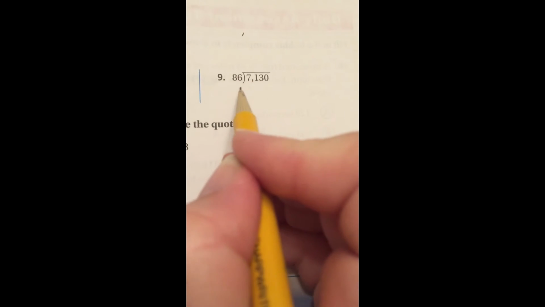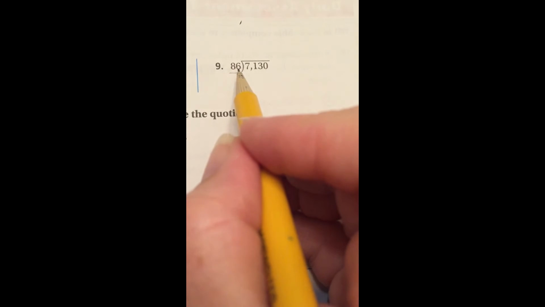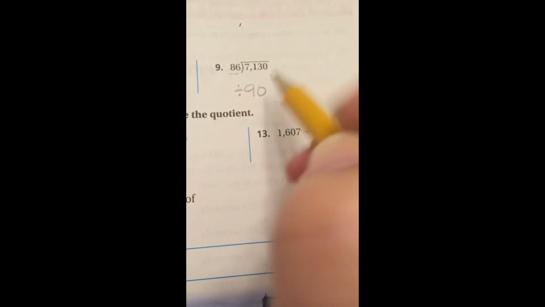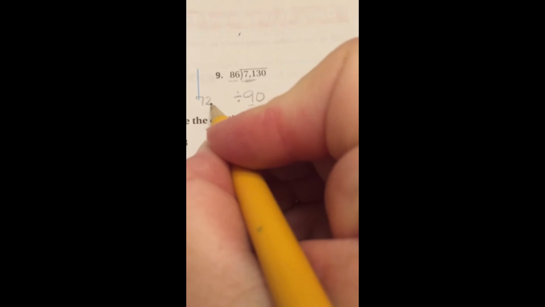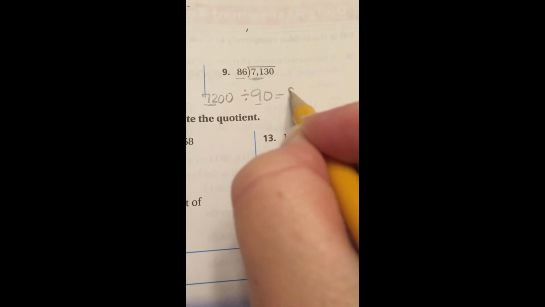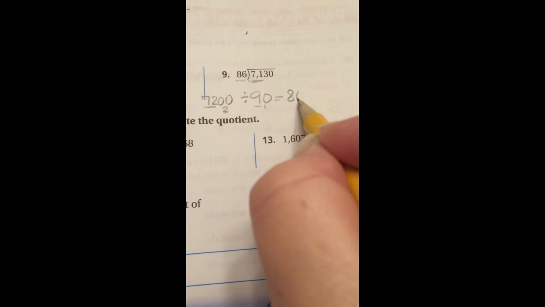Okay, this is another one. What can I change my 86 to? I could go up to 90. I could go down to 80, either one. So I'll do 2 of them. Again, I like doing it this way, so I'm going to do 90. So now I've got this 9. 9 times something can make 71. 9 times 7 makes 63. 9 times 8 is 72. There's my 72. So again, 72 divided by 9 is 8. There's 2 zeros and 1 zero. 2 minus 1 is 1.